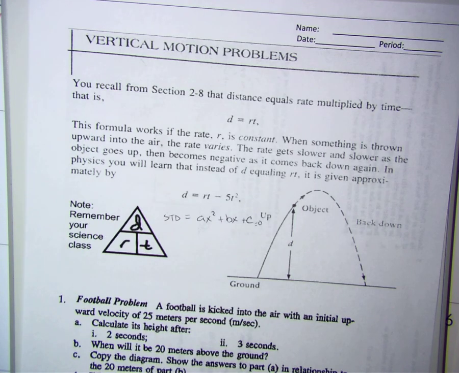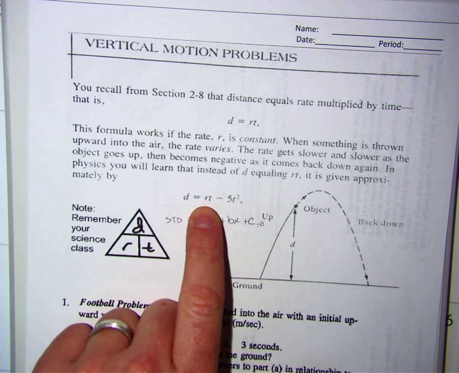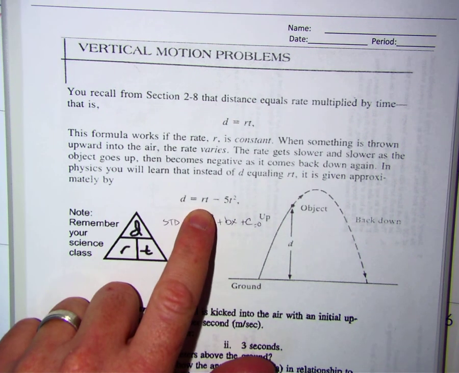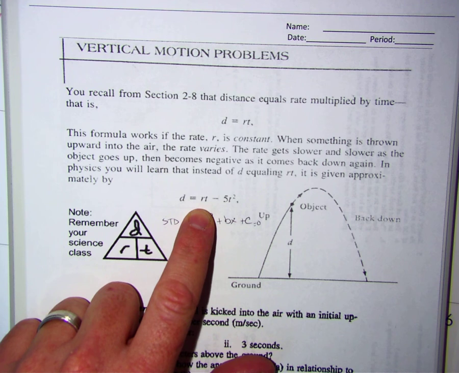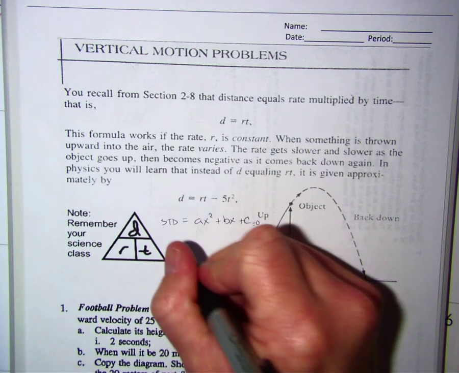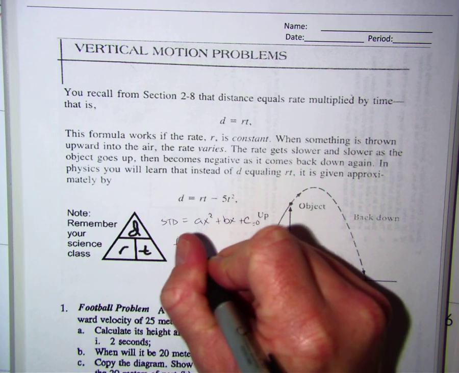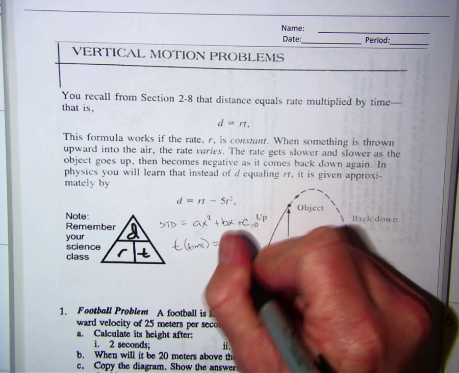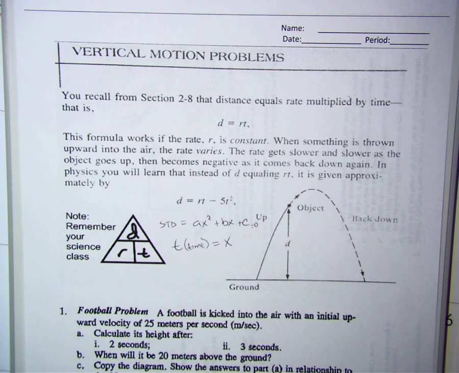My a value is my -5. That's going to be constant. My rate, if trying to find the time, my rate will be that initial velocity. Which variable in this vertical motion formula is equivalent to x in our standard form as we've known it? T. Okay? That's something to keep in mind. Our t, which is time, is equal to our independent variable, x.